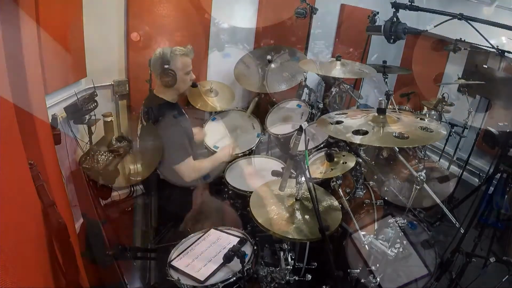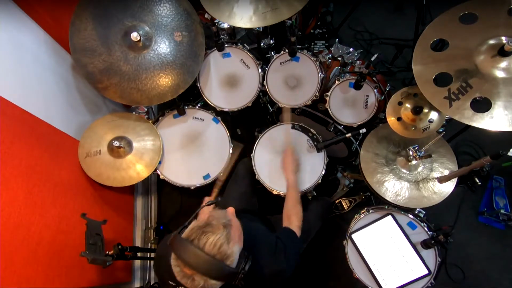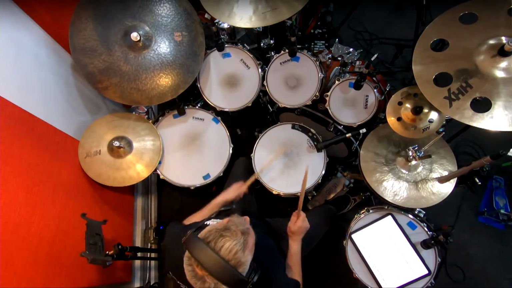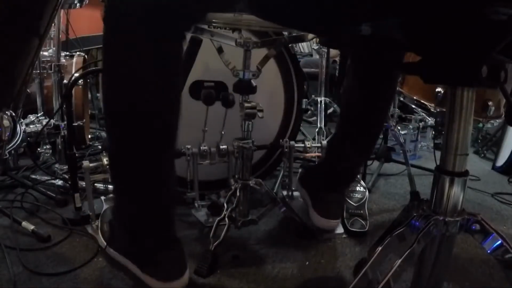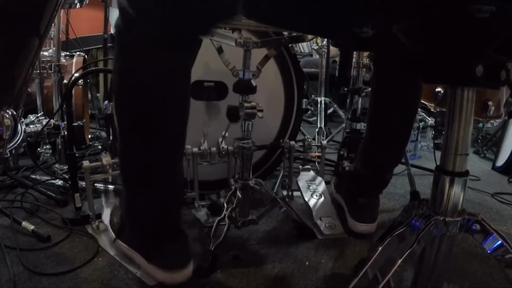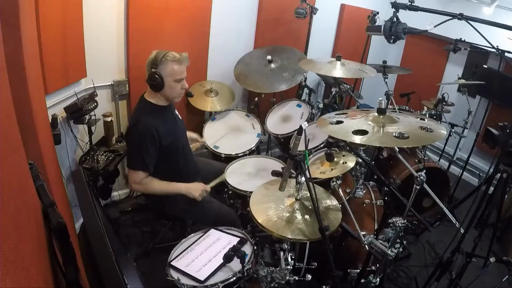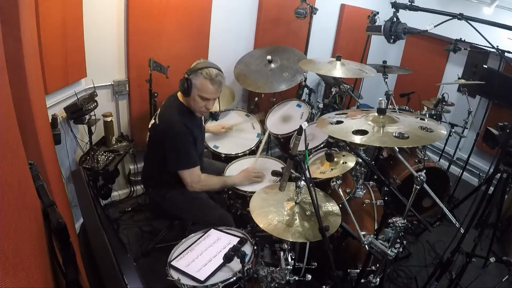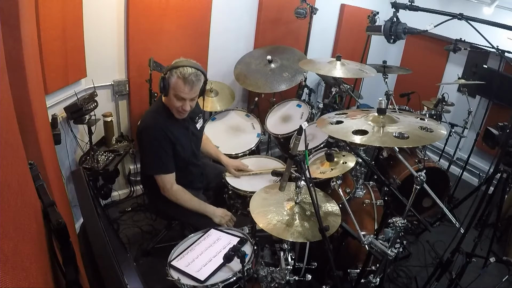So we'll go. Using split accents on the floor and the snare, right? That's a fun one. And now we just have a couple left.